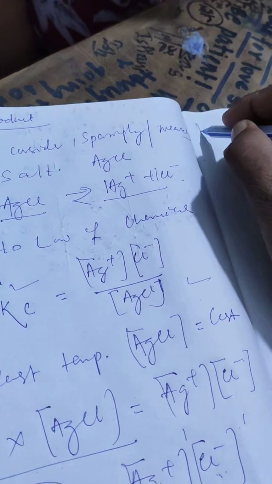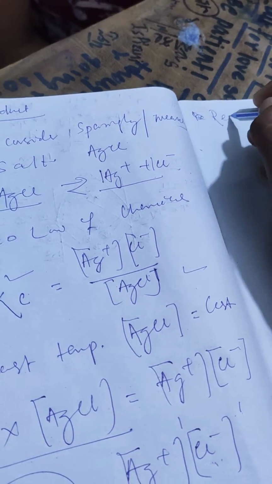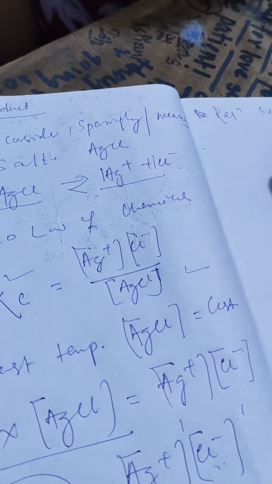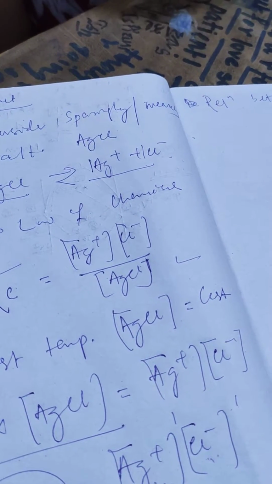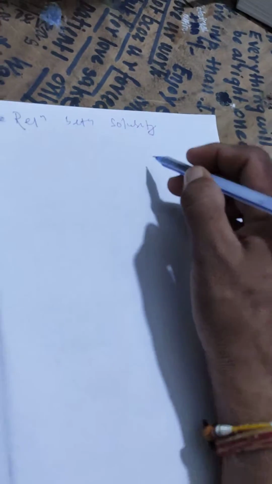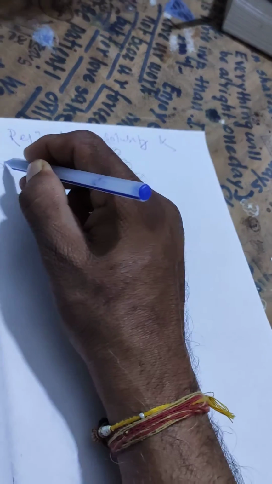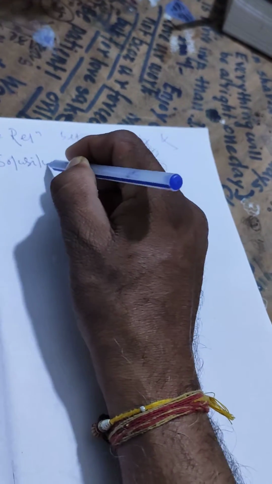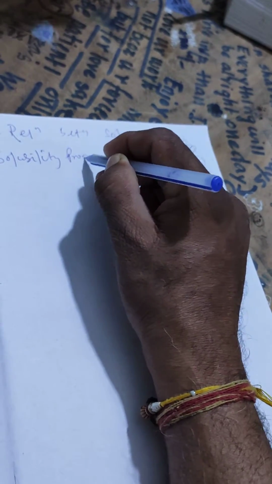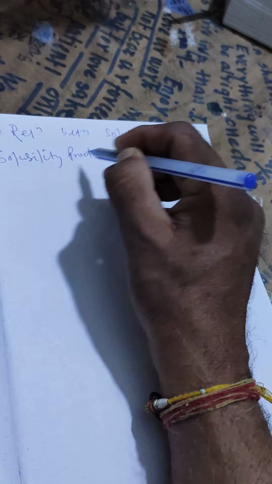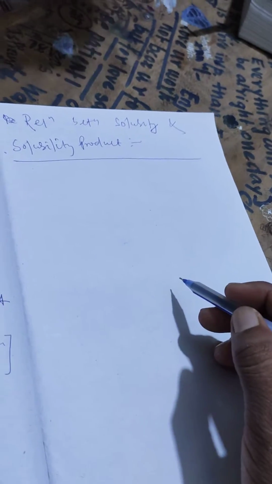Okay. So next is the relationship between solubility and solubility product. So what is the difference between solubility and solubility product?